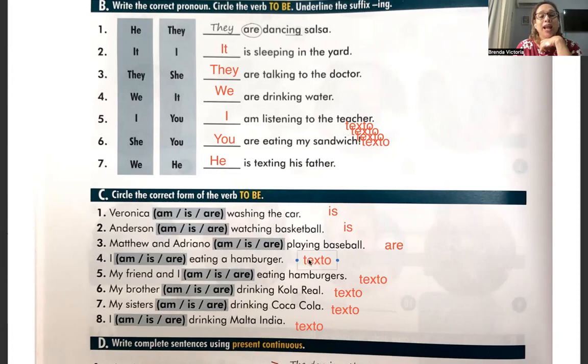Then number 4, in this case, we have am because that's the verb to be that goes with the pronoun I. We have my friend and I, 2 people. If it were only I would use am, but in this case, it's my friend and I, 2 people. So I have to use are eating hamburgers. Okay, number 6, my brother, which is the same as he, drinking cola. So we have to use is.